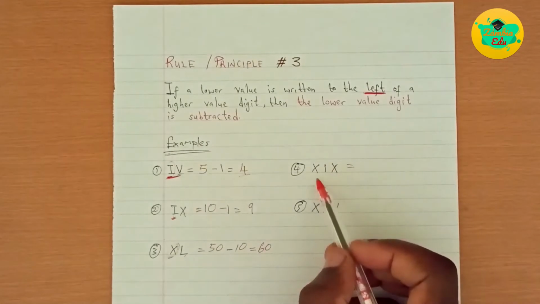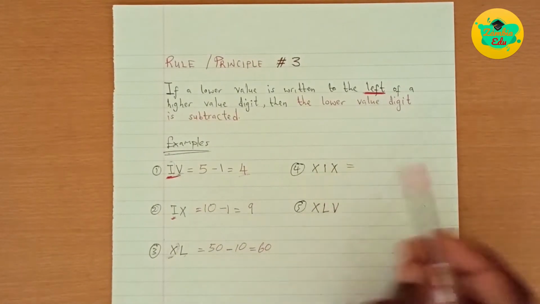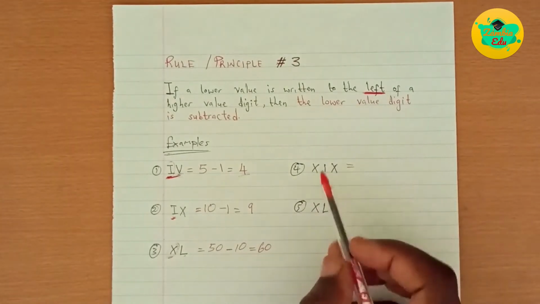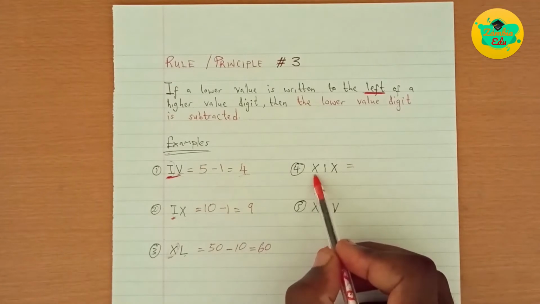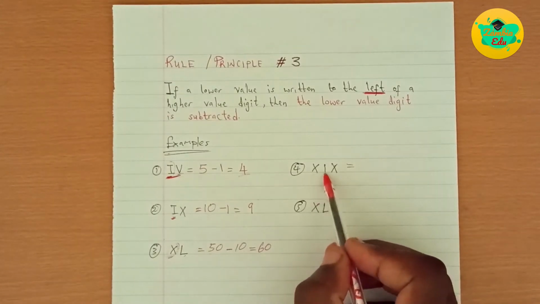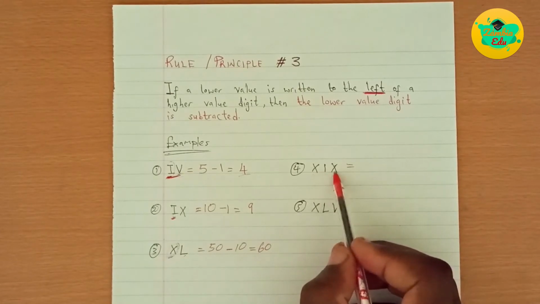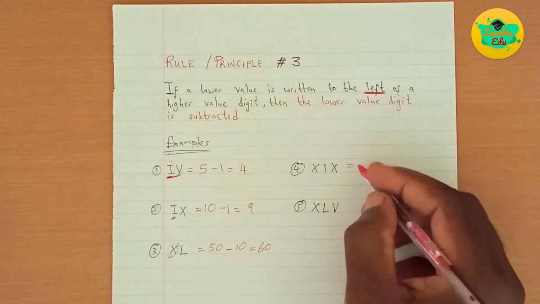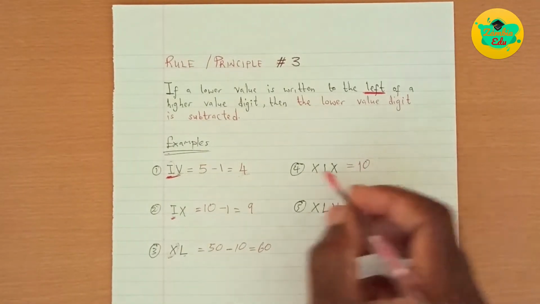Example number 4 says it is XIX. So the Roman numeral XIX. Now we have a high value digit there, then a lower value digit, and then you have a higher value digit again. So what that one means is you're going to write your 10.